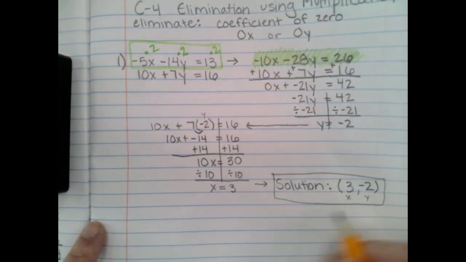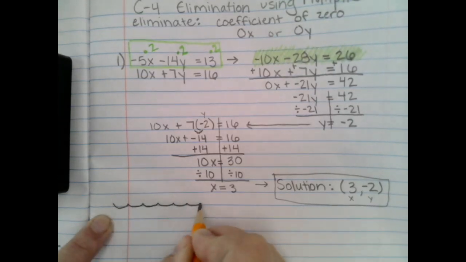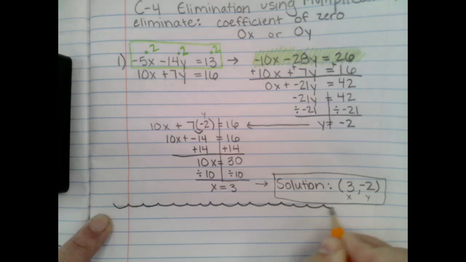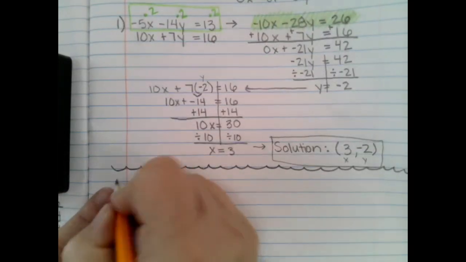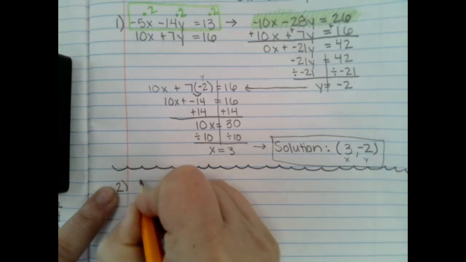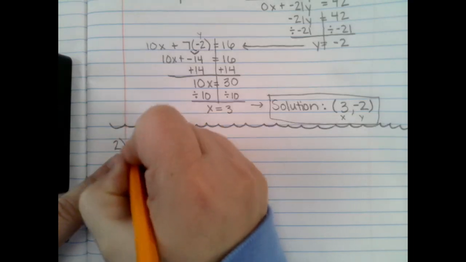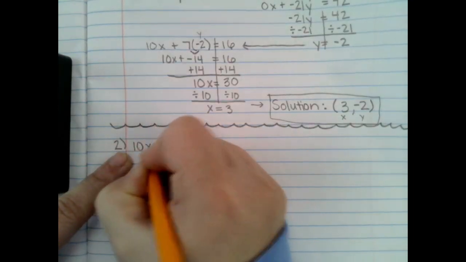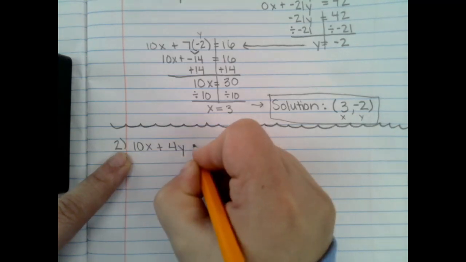All right, so as we go to number 2, this one's kind of the same, kind of different. So I'm going to do a little squiggle just to show that we're moving on. Same but different. Number 2. I'm also going to skip a line just so I have some room to work. We have 10x plus 4y equals 30.